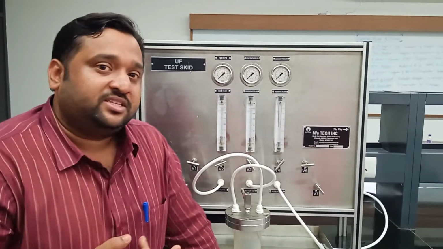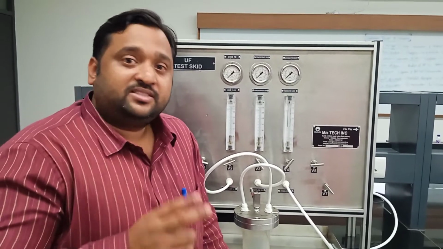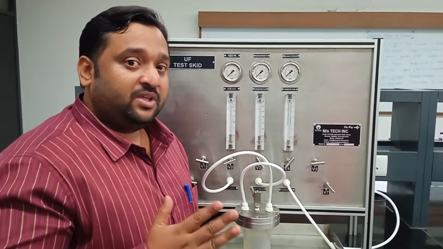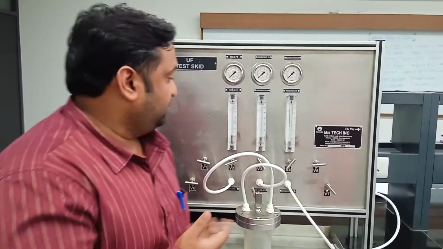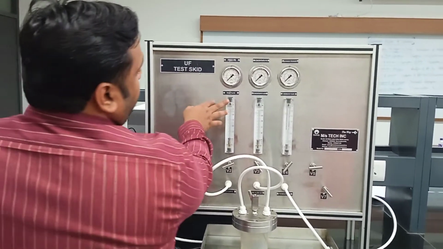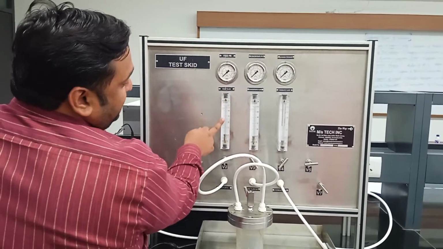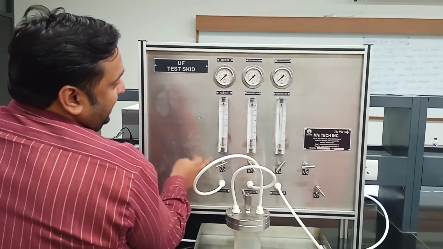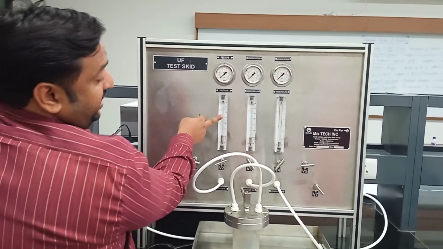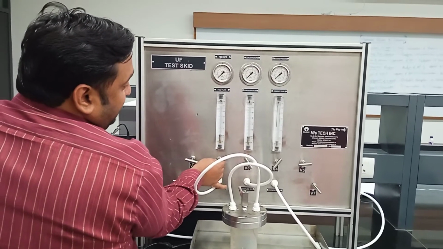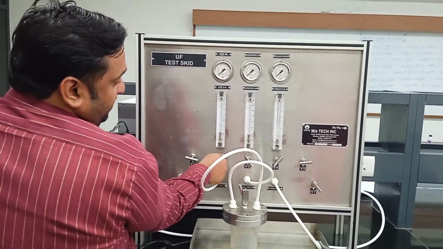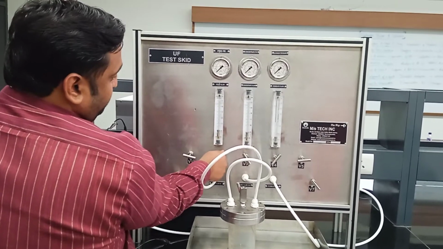Now there are two things: we have to control the flow, and we have to control the pressure. Let us see how to do this. As you can observe, the flow meter is indicating the feed flow rate. You can set the feed flow rate at whichever value you want to measure.